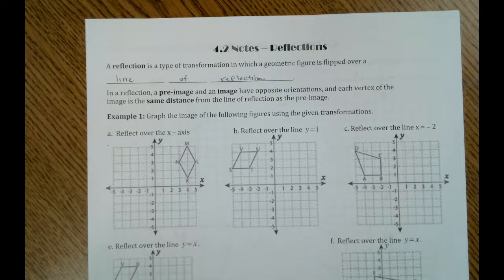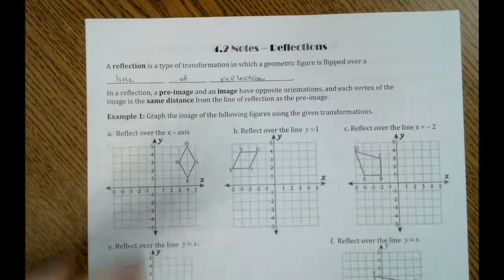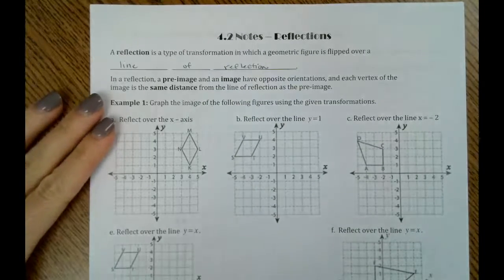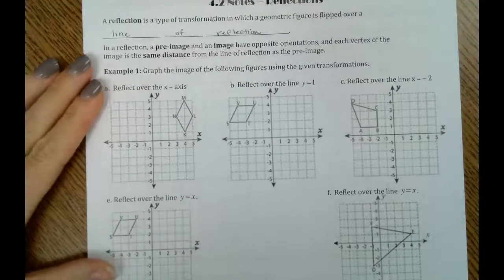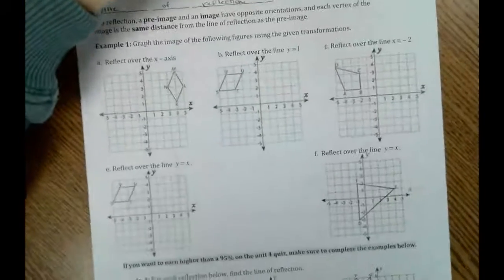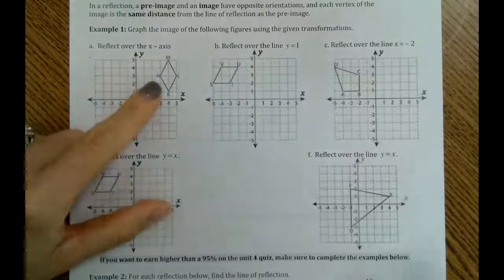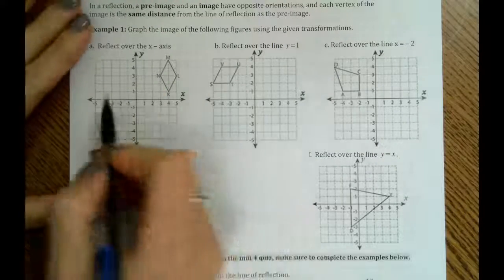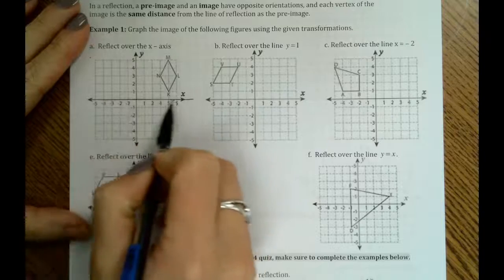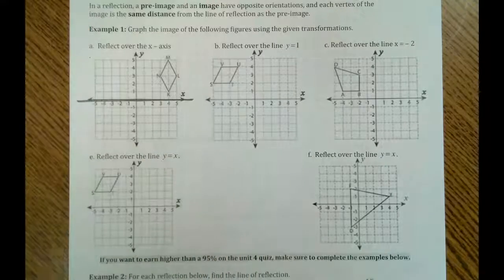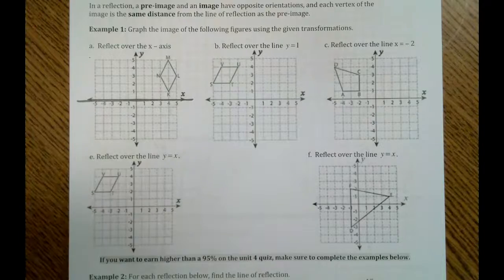It can be flipped over the x-axis. It can be flipped over like a y equals line or an x equals line. It can even be flipped over the y-axis or the y equals x line. So we're going to talk about all those different examples here, and example number 1. So if we look here at flipping this guy over the x-axis, our x-axis is right here. And so you can simply count your points and flip them over.